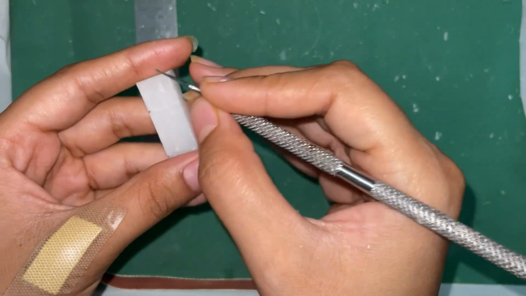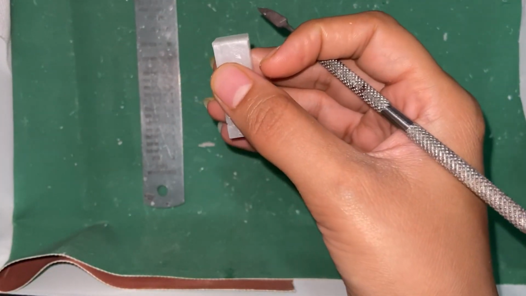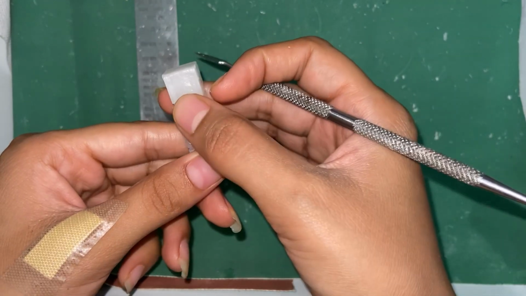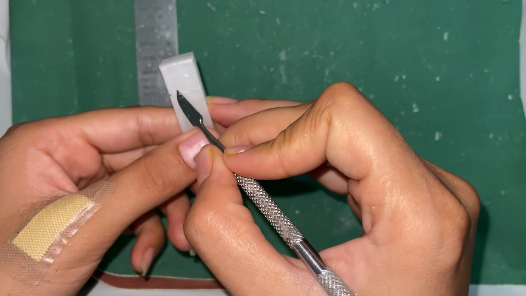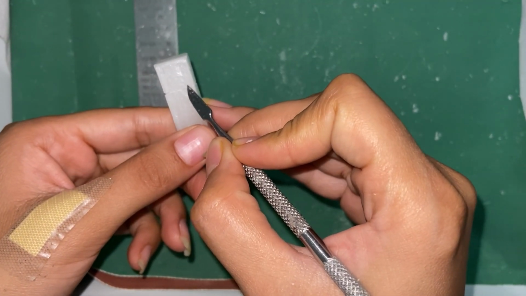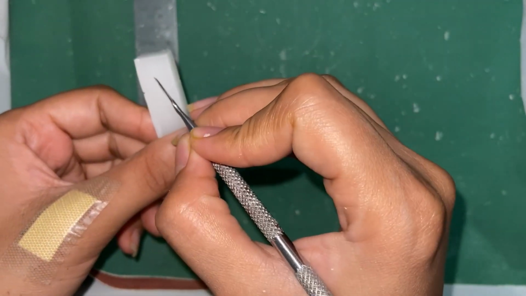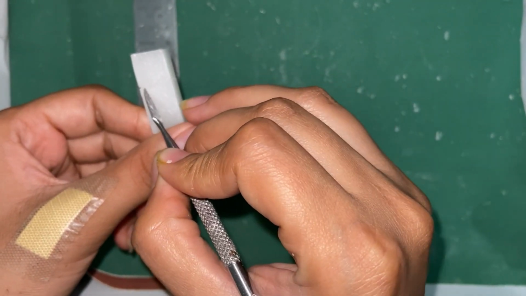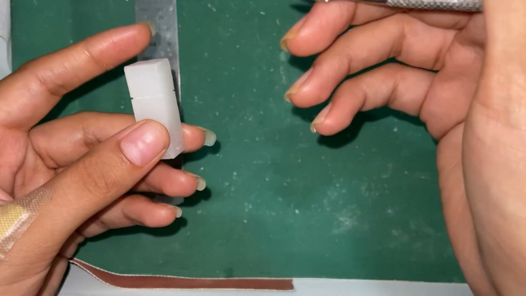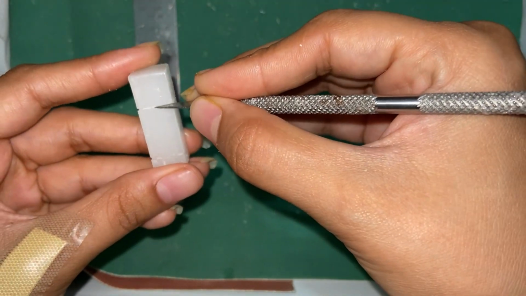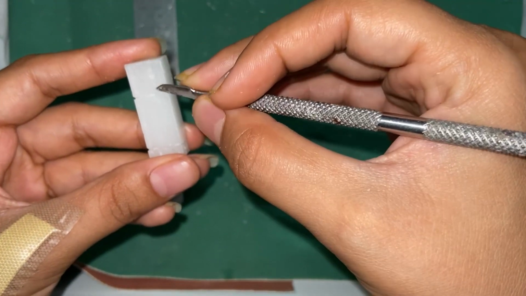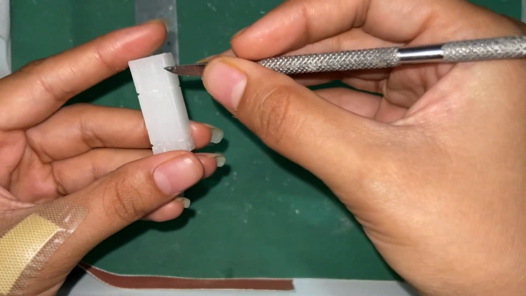Mesiodistal diameter of the crown is 7.5 mm. Mesiodistal diameter of the crown at the cervix is 5.5 mm. Labiolingual diameter of the crown is 8 mm and at the cervix it is 7 mm. So first of all, we'll make the markings for the crown portion and the root.